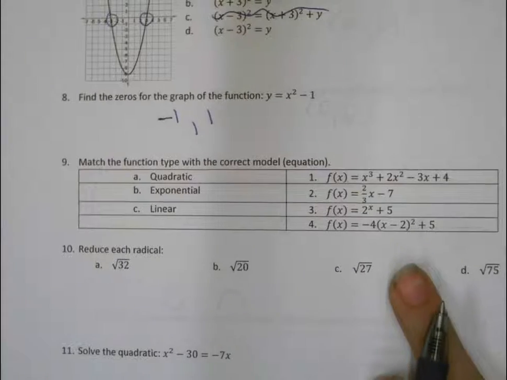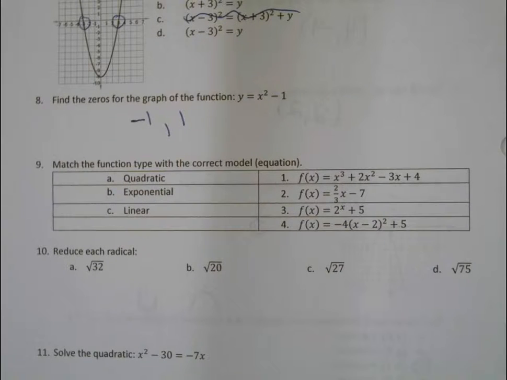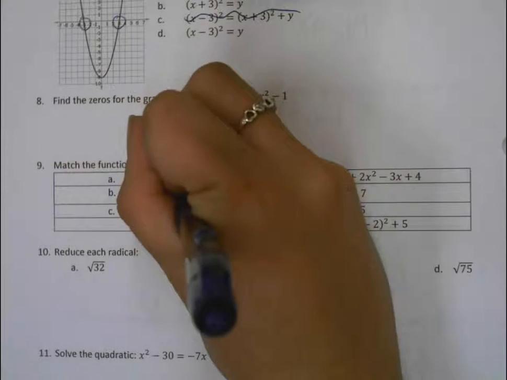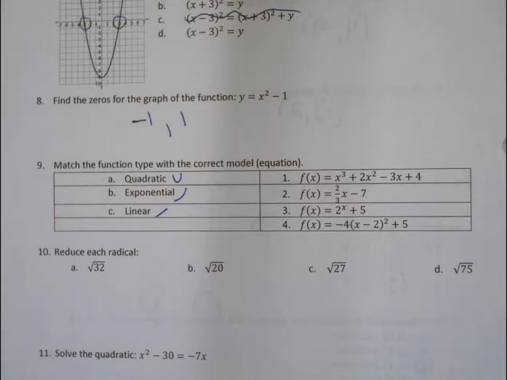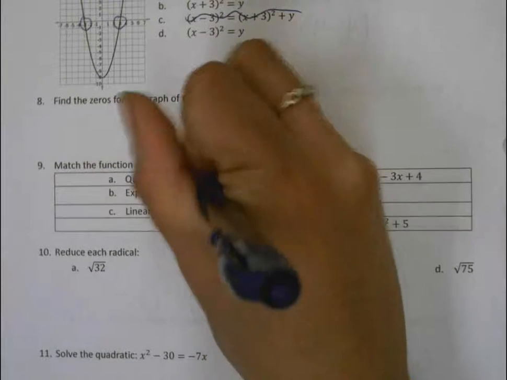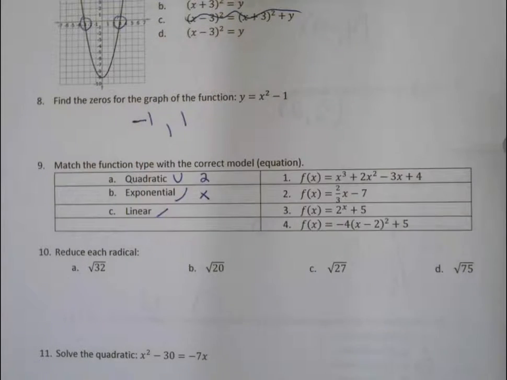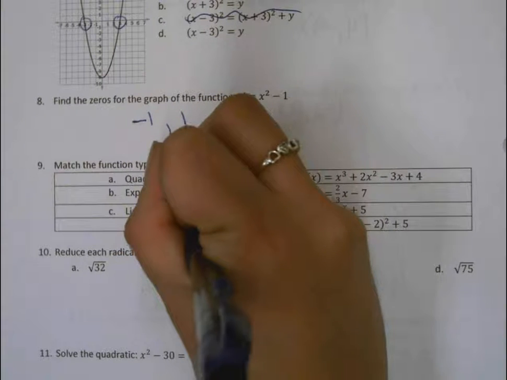Okay. Number 9 is wanting me to match the function type with the correct model. Quadratics are U-shapes if I graph them. Exponential are curvy lines. Linears are straight lines. Another way I can tell is quadratics have exponents of 2, exponentials have exponents of x, and linears have no exponents.